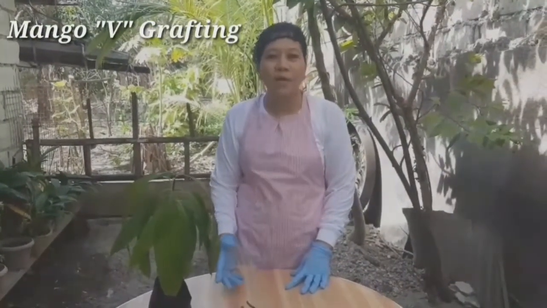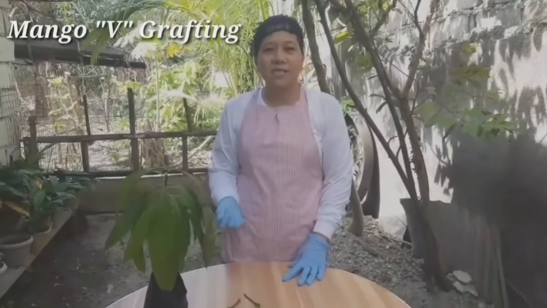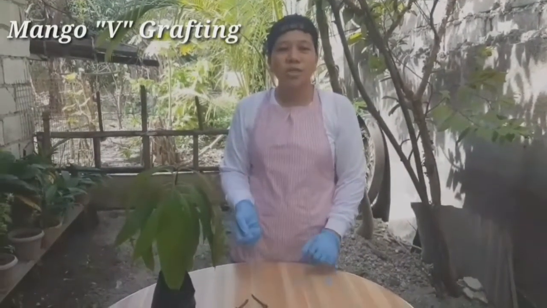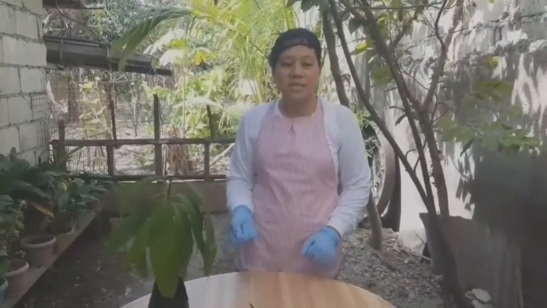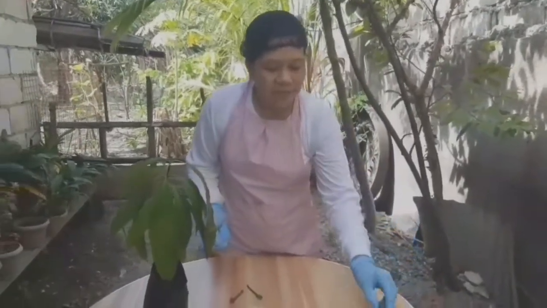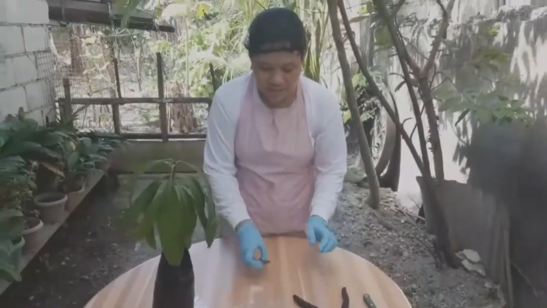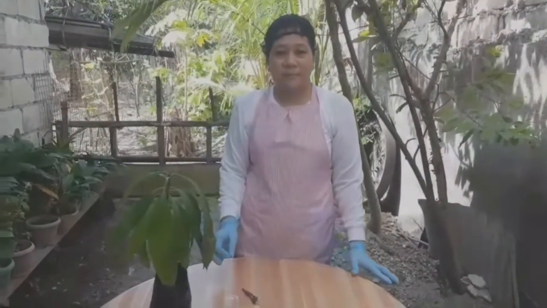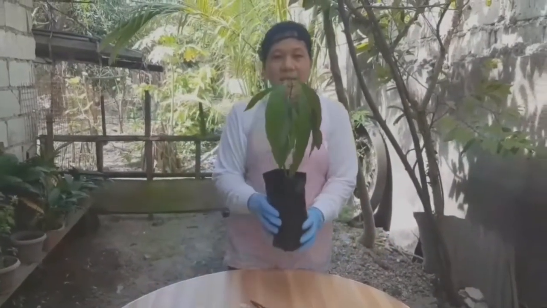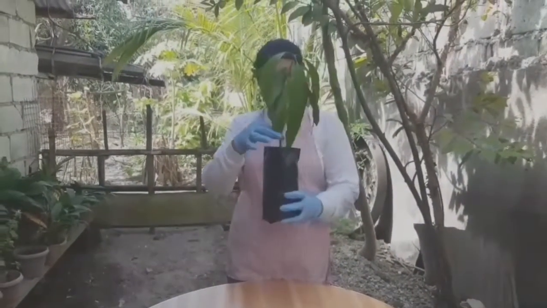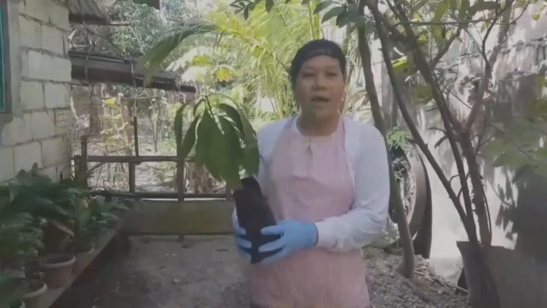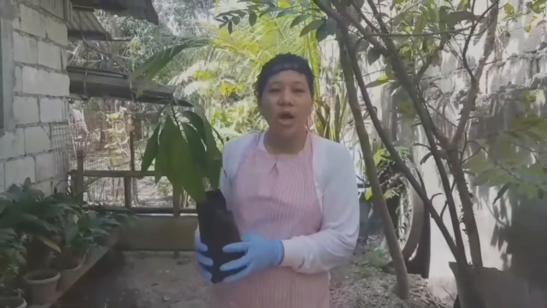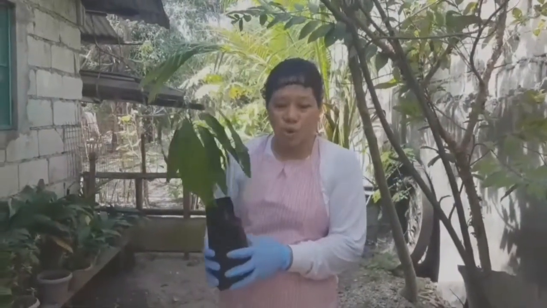I will show you how to graft a mango tree. To do this, always wear your PPE. Prepare the tools and materials needed like bud grafting knife, pruning shear, scion, rootstock, and plastic. Prepare the rootstock that has a diameter like a pen. The rootstock comes from a plant grown from a seed.